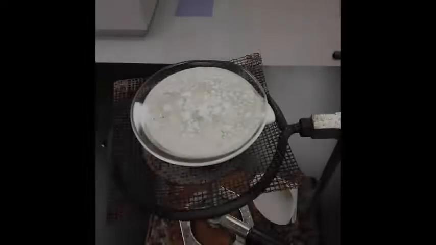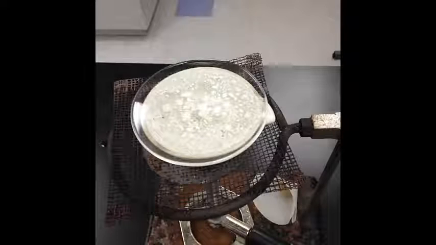Continue to heat until it is completely dry and there's no more steam and there's no more moisture remaining on the watch glass. At first the evaporating dish will become dry, but then we need to continue to heat it until all of the water has evaporated from the watch glass as well. And once we have completed that, it'll look something like this, completely dry.